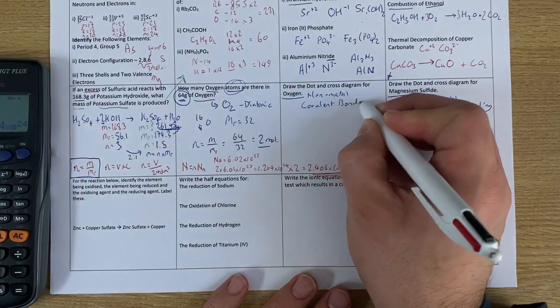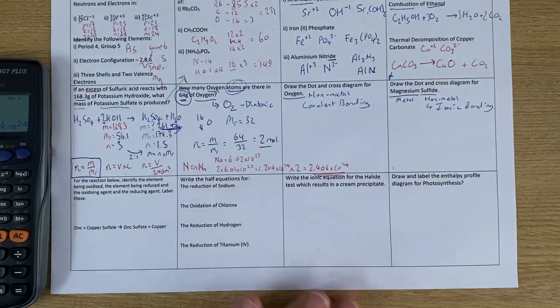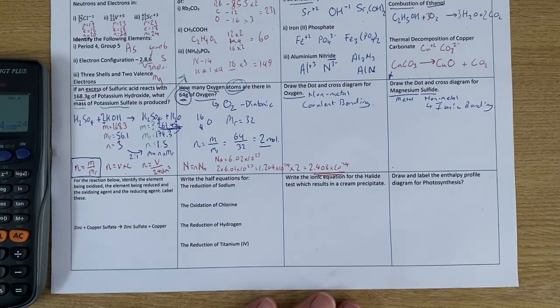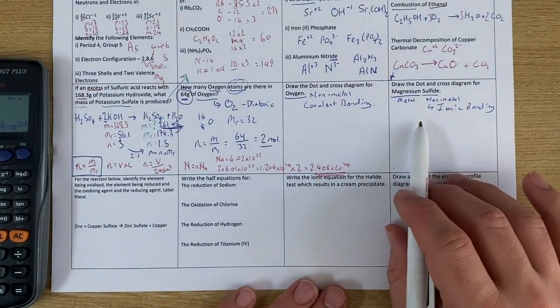Okay, so remember, covalent bonding is a shared pair of electrons. Ionic bonding is when electrons are gained and lost and you form ions. So I'm going to do this one first, okay?